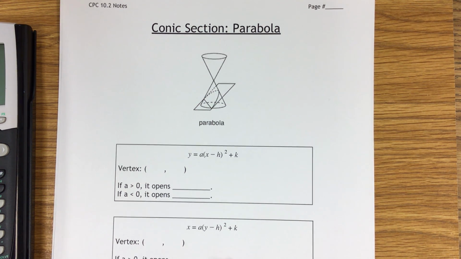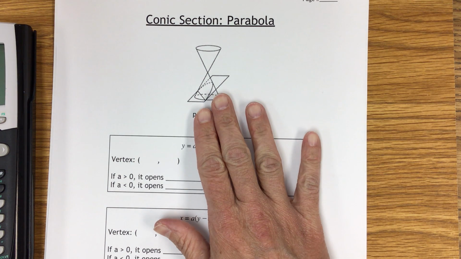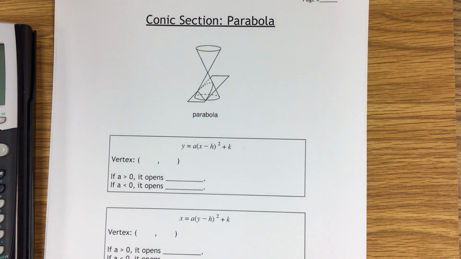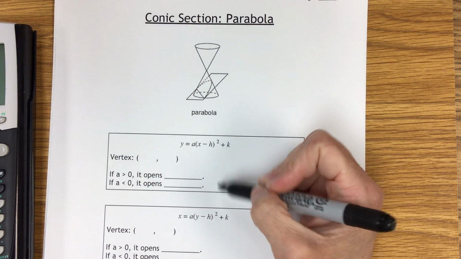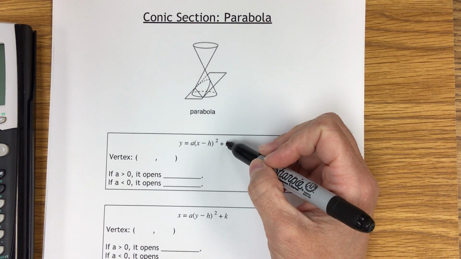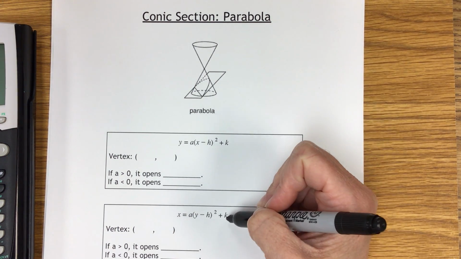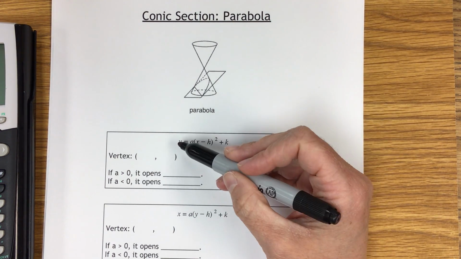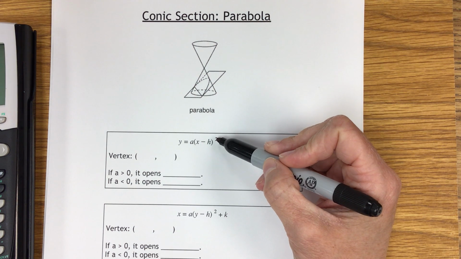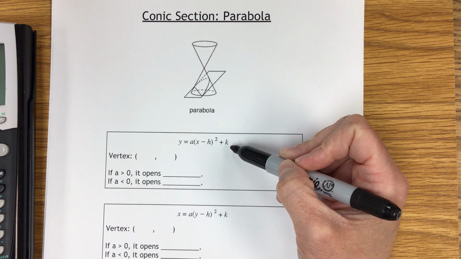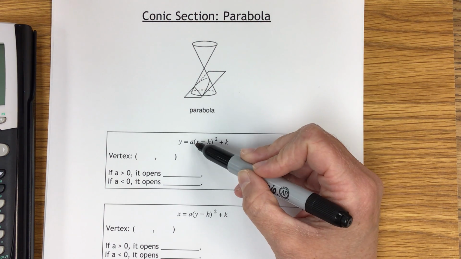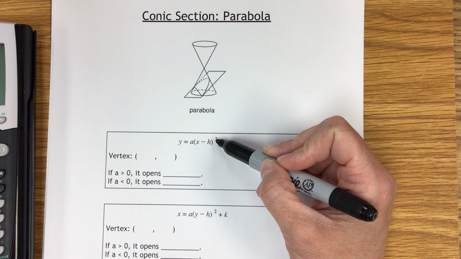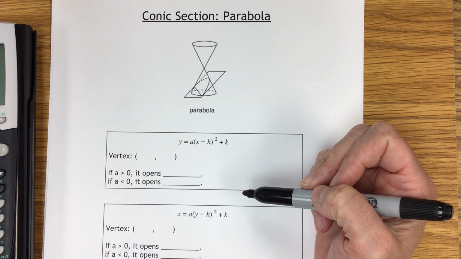So the first one's a parabola. Again, you can see how a parabola is formed from a cross section of a double cone. And these equations should look familiar. This one is what we're very familiar with. This one's a little bit different. So if you have y equals, and then you have something over here with some numbers and an x squared, that's going to be your parabola.